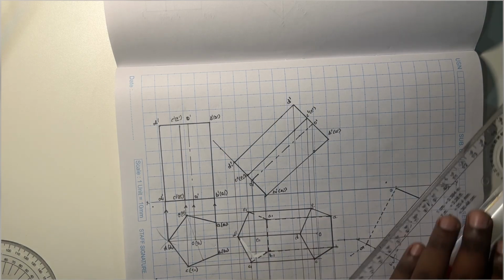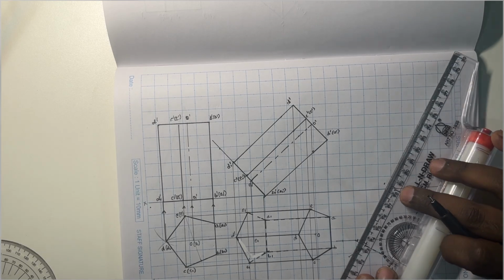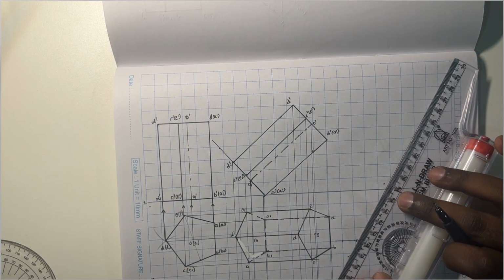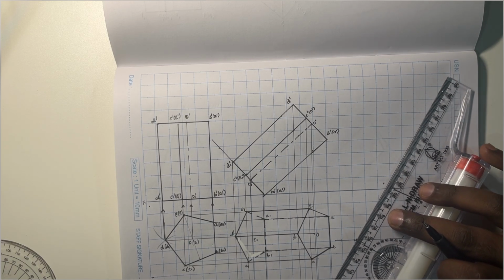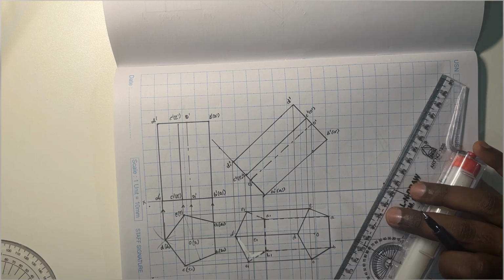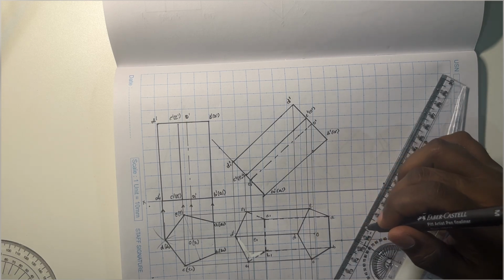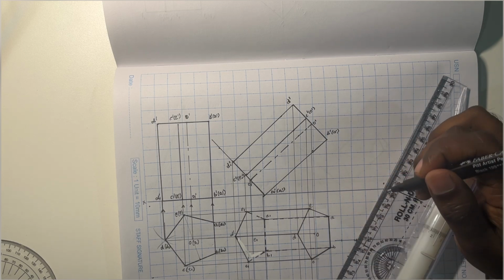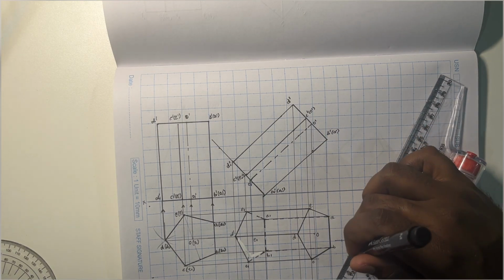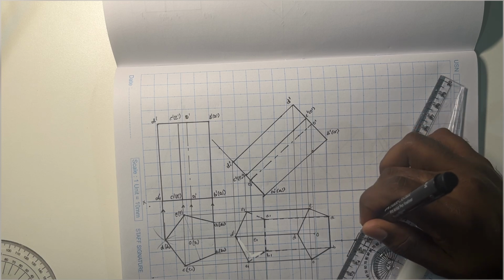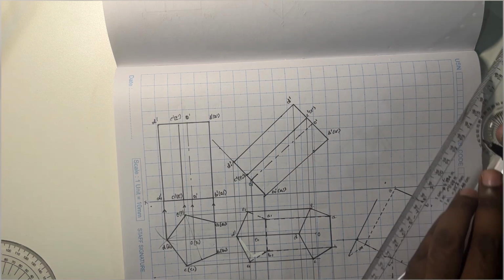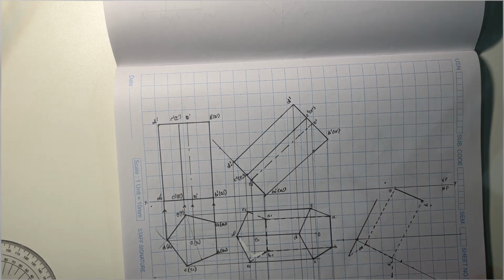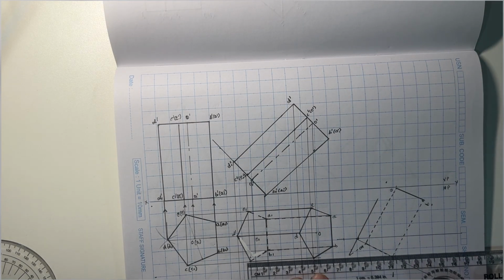So it is equal to 5 centimeters. Similarly, C1 to C will also be the same length of 5 centimeters.